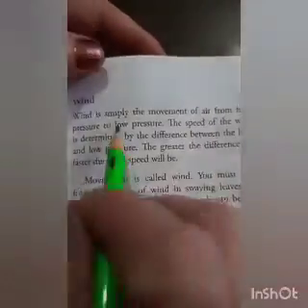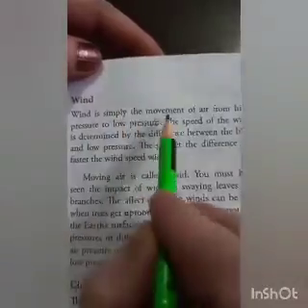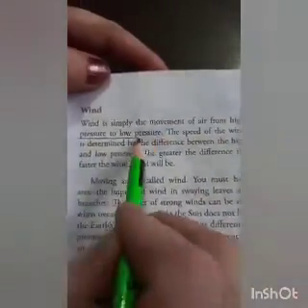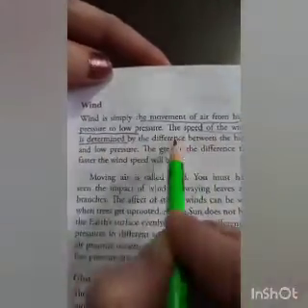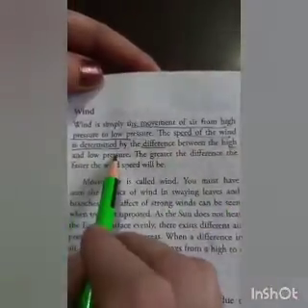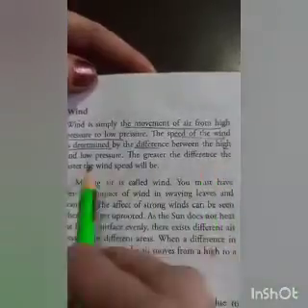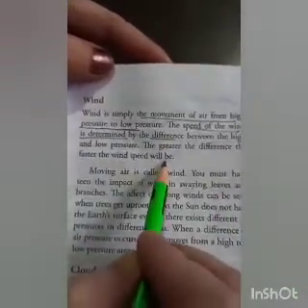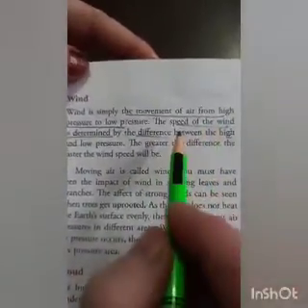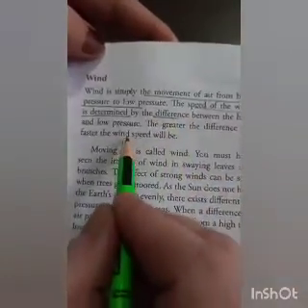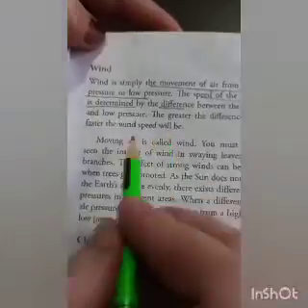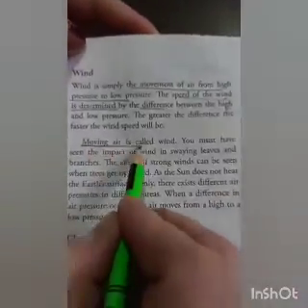Now next is wind. Wind is simply the movement of air from high pressure to low pressure. Please underline. And the speed of wind is determined by the difference between the high and low pressure. Greater the difference, faster the wind speed will be. That means if there's a great difference between high pressure and low pressure, then the speed of the wind will also increase. So you can underline, moving air is called wind.